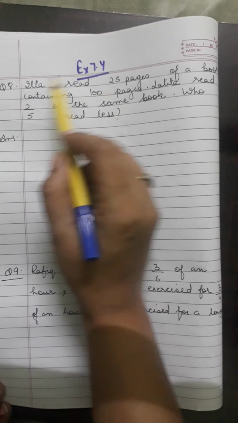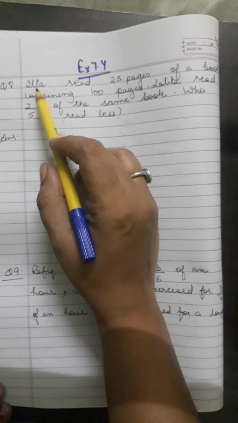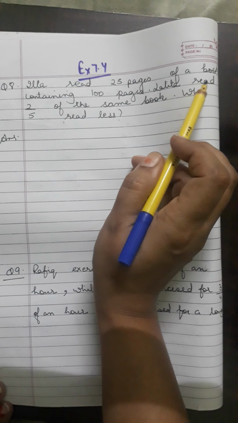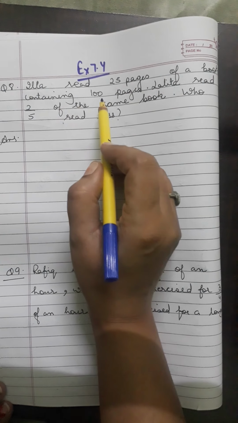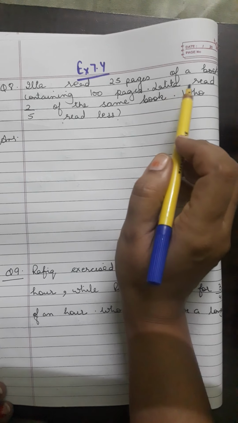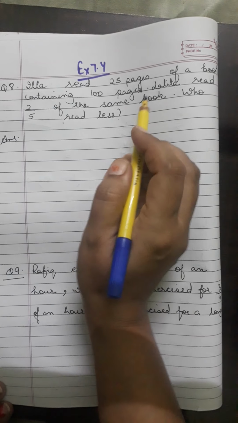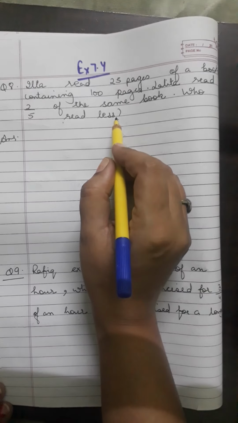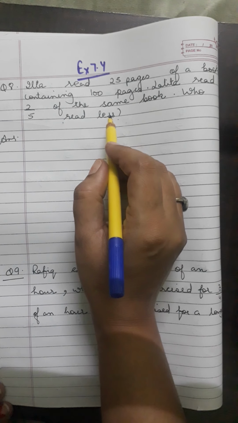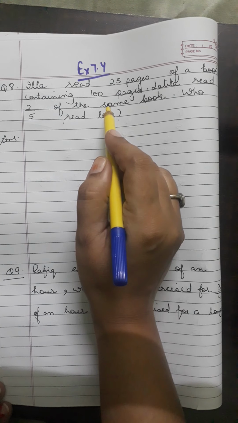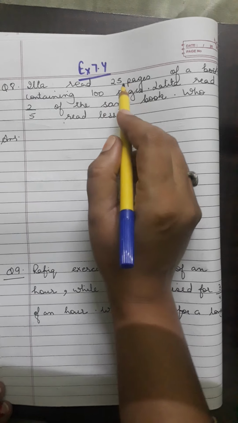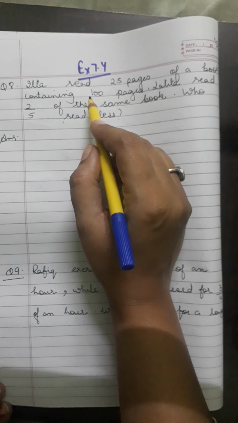Exercise 7.4, question number 8. Ela read 25 pages of a book containing 100 pages. Lalita read 2 by 5 of the same book. Who read less? So first of all, we have to find the fraction of how many pages Ela has read. She has read 25 pages out of 100.